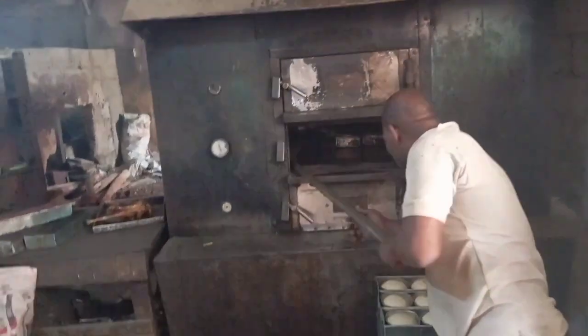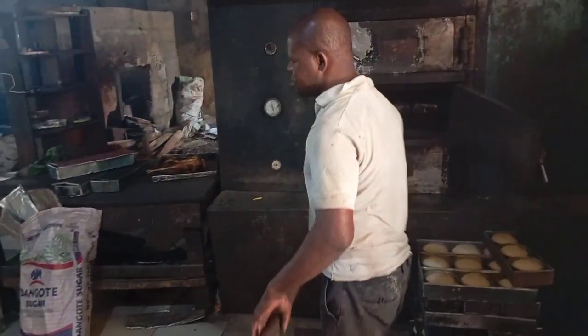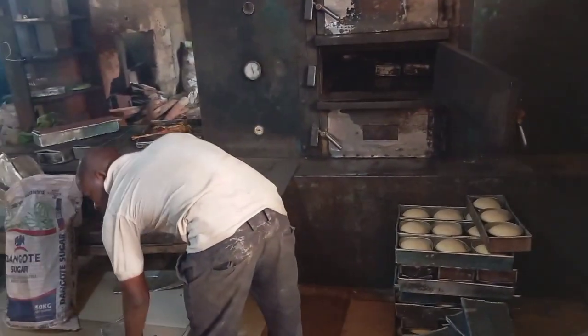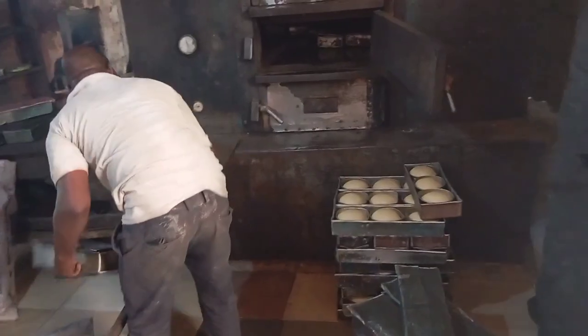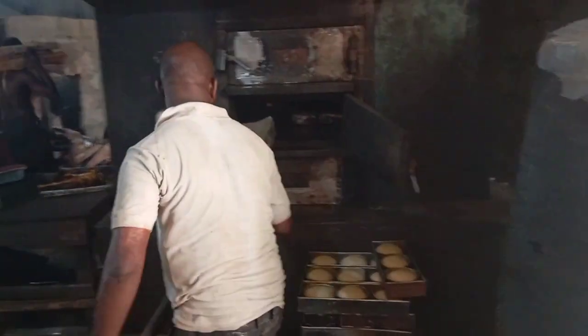While it is baking, let us load up the second deck. We're going to repeat this loading until the second layer is filled up. After that, we'll load the down layer of the oven with the bread as well.